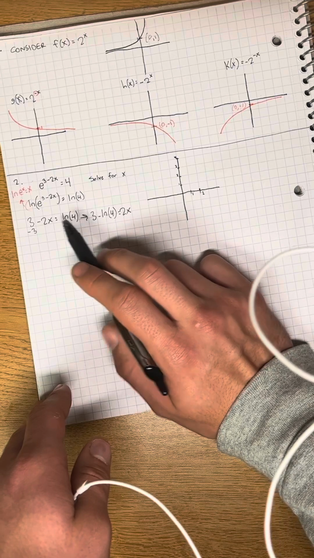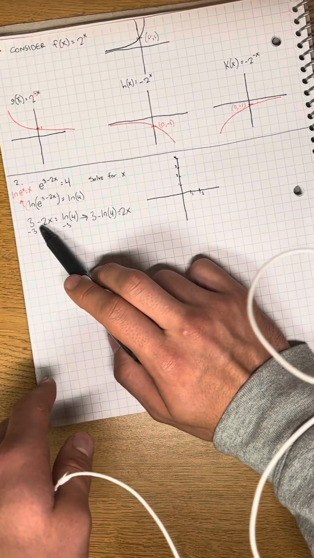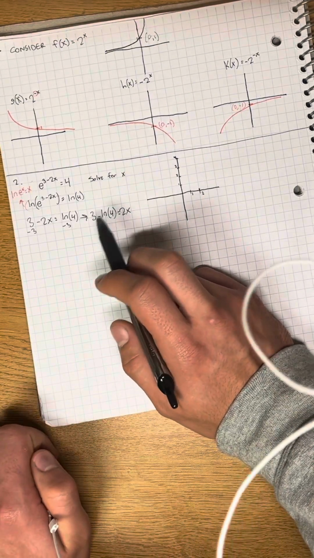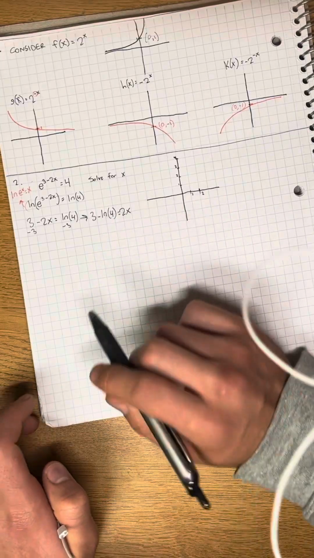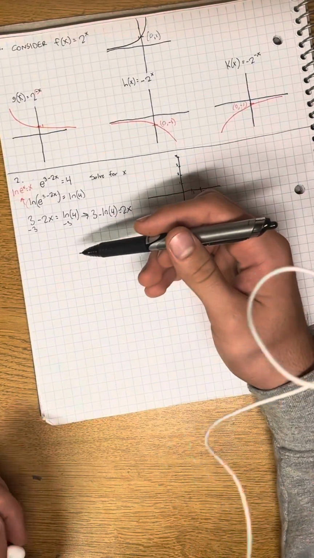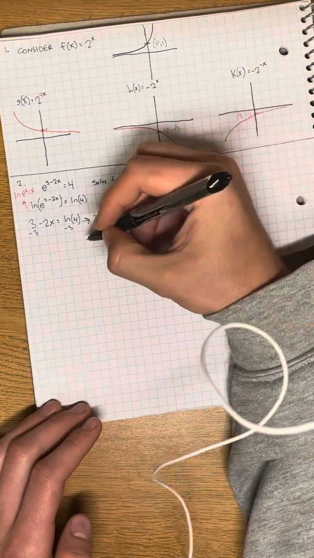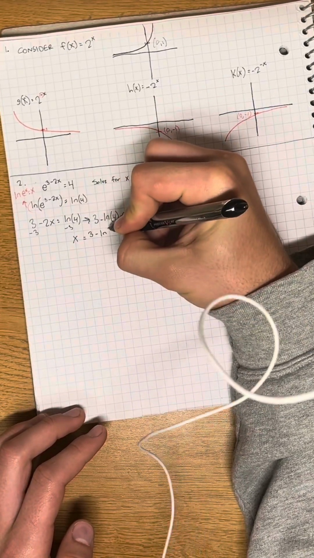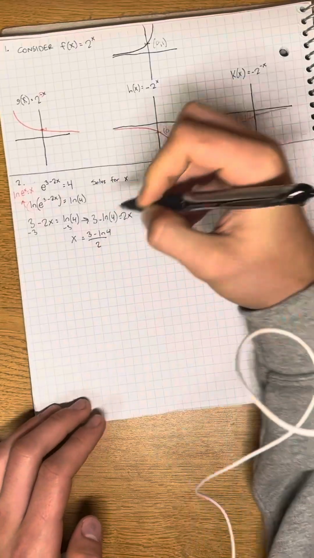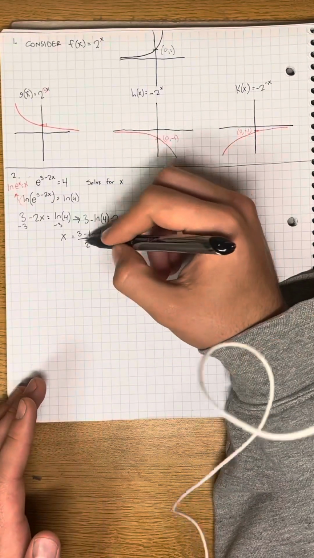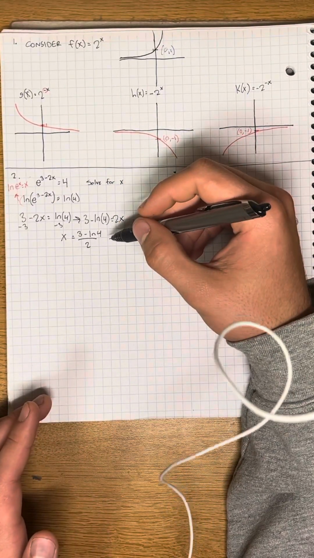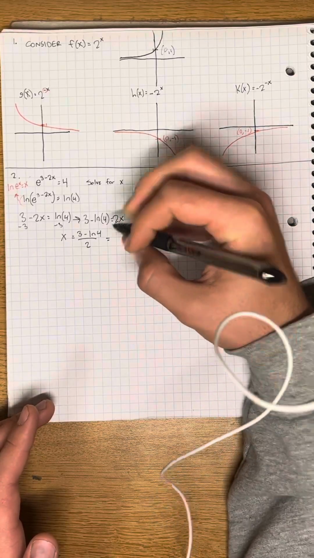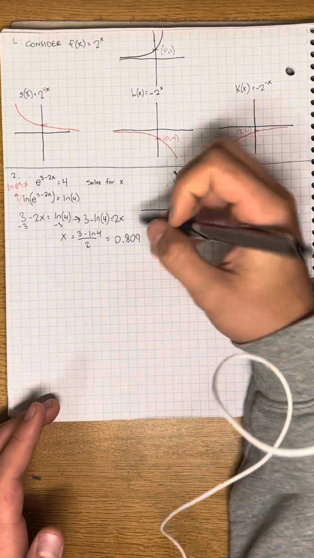We can algebraically solve by subtracting 3 from either side, and the negative on the 2 we can cancel out. We now have 3 minus the natural log of 4 equals 2x. Again, just solving algebraically, if we divide by 2 on either side, we'll have x equals (3 minus the natural log of 4) over 2. For graphing, we need to put this into a calculator, and that will give us the result of 0.809.